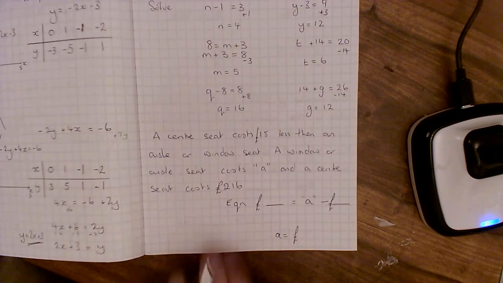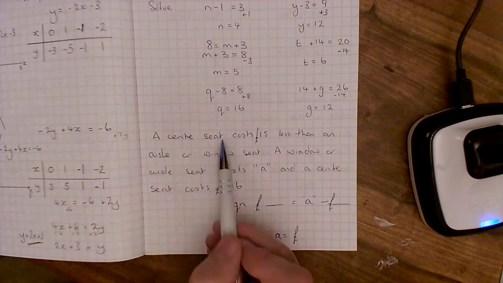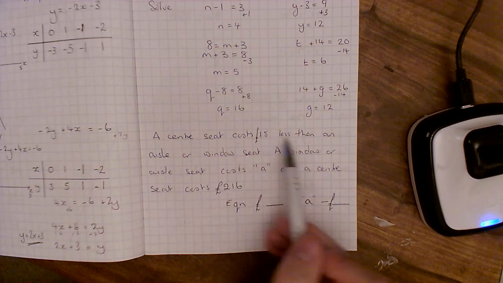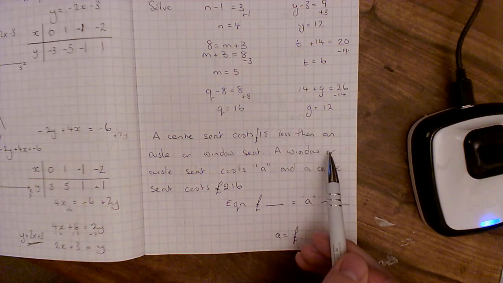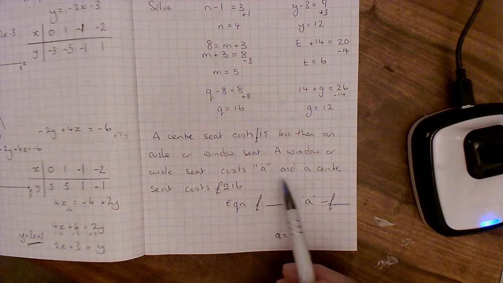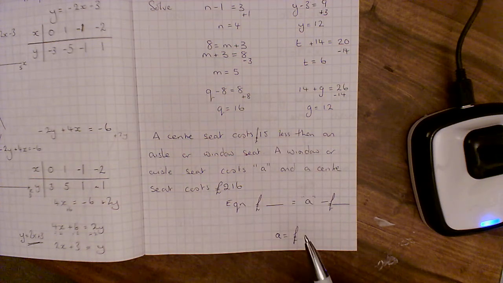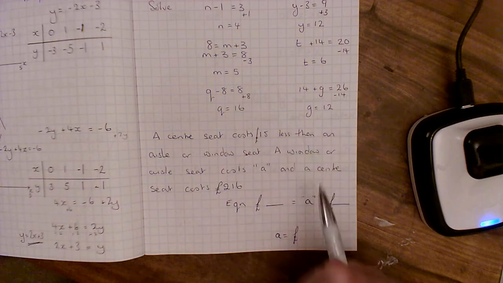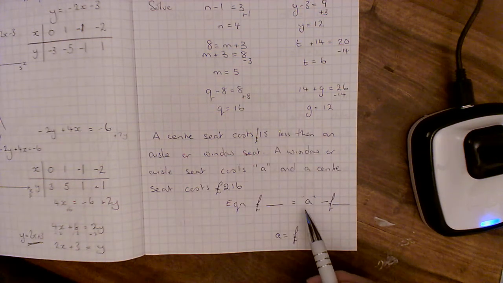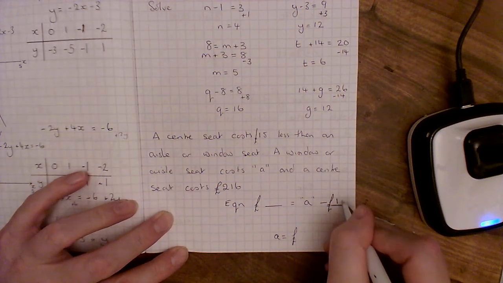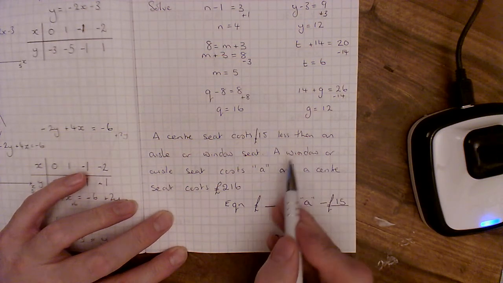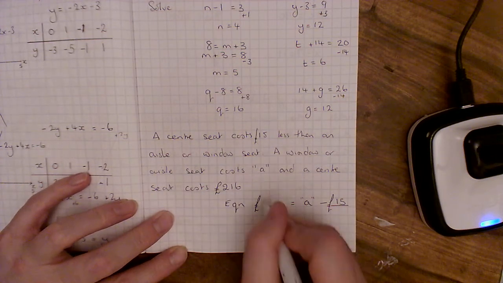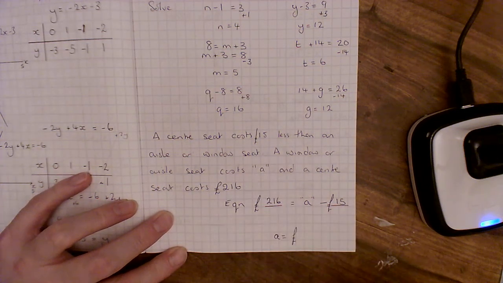So that's that one. Going down this mess here. A centre seat costs £15 less than an aisle or a window seat. A window seat or an aisle seat costs £8 and a centre seat costs £216. So let's read that again. £15 less than an aisle seat. So if the aisle seat's A, if I do A take away £15, then I get the cost of the centre seat, and the centre seat we knew was £216, so 216 must go there.